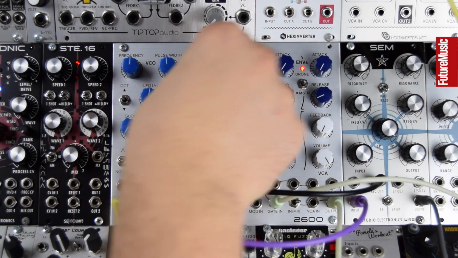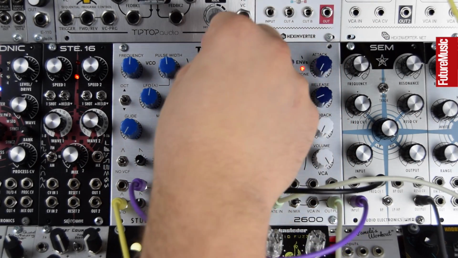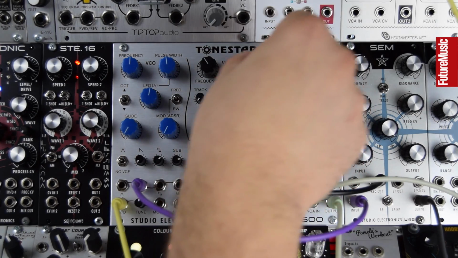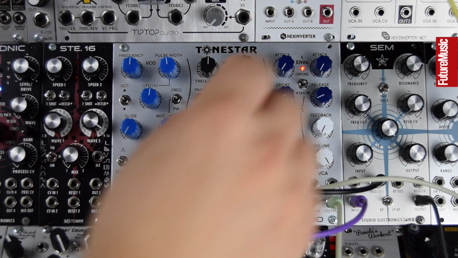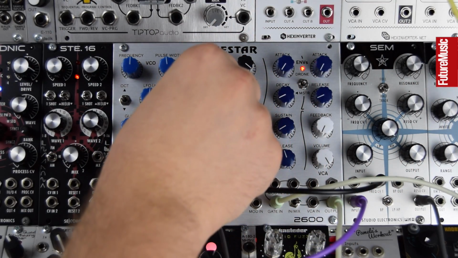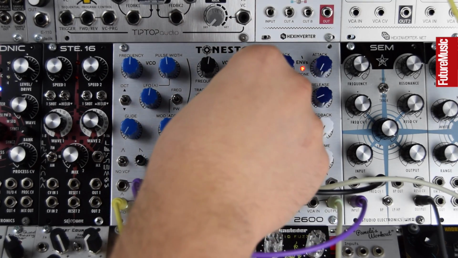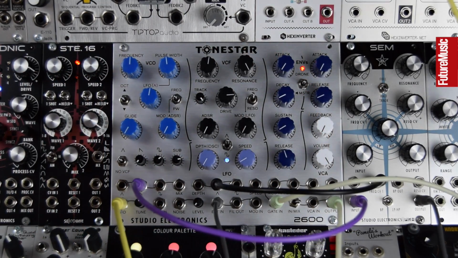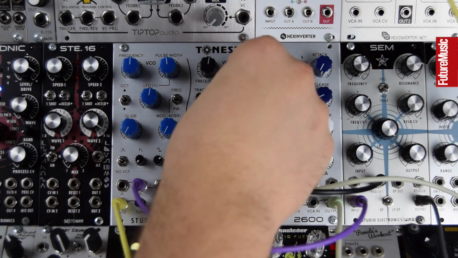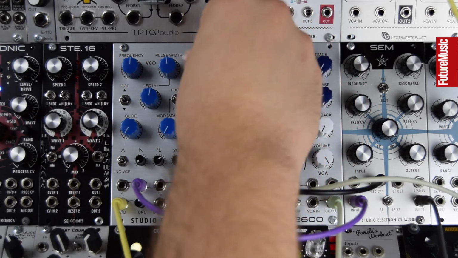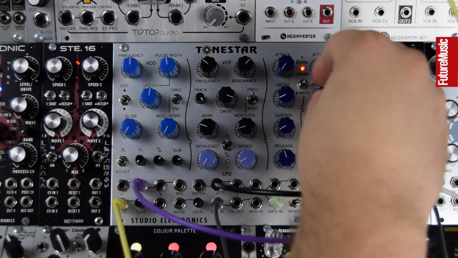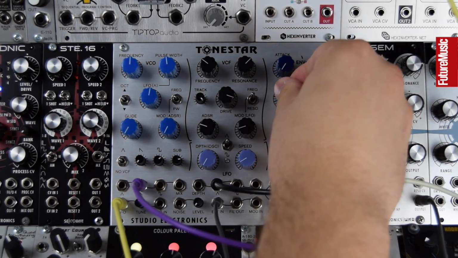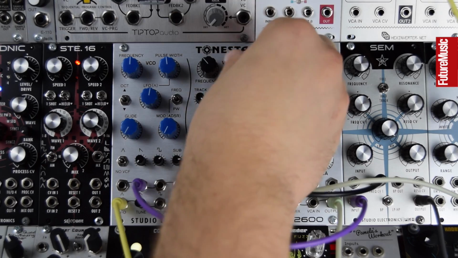I'm going to turn filter tracking off. Listen to that filter tracking. That's no tracking, and then tracking up full. You can hear the filter's resonance track, whereas if I turn that down, that stays static. Check out some feedback.